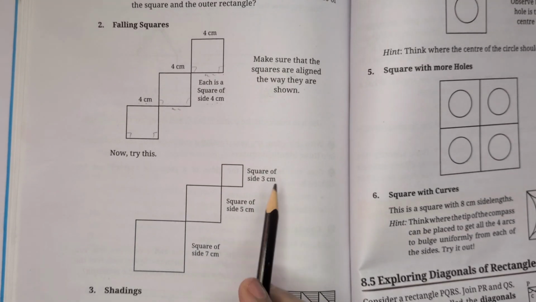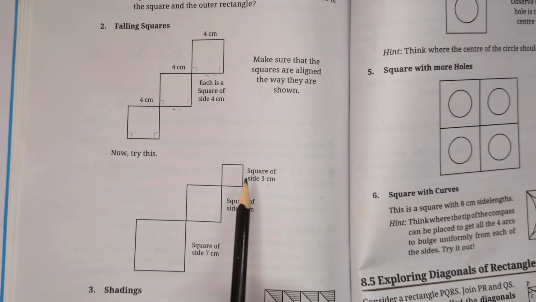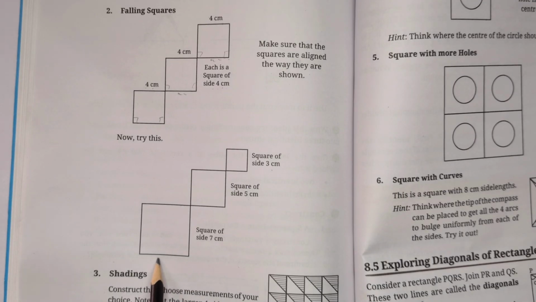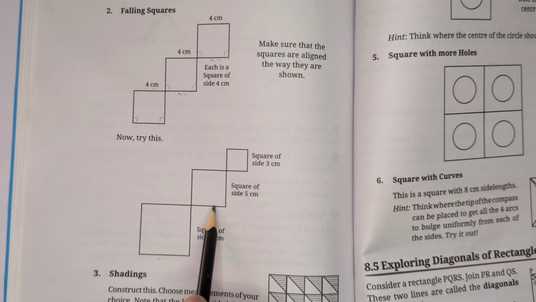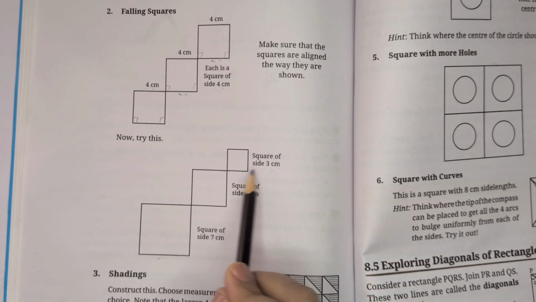Now next one: a square of 7 centimeter, then 5 centimeter, then 3 centimeter. To construct that, first we have to take 7 centimeter as the side. Then from here, when you are extending, take 5 centimeter. From the top, extend with 3 centimeter.